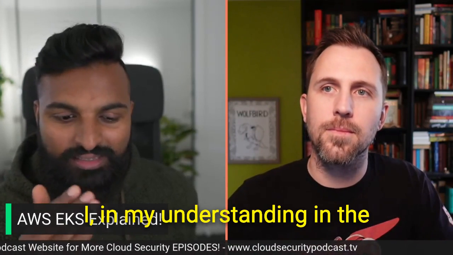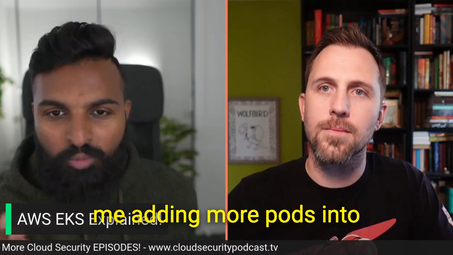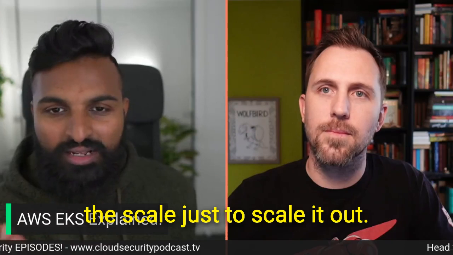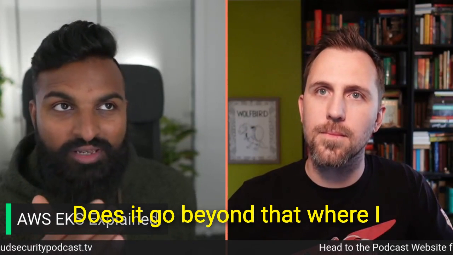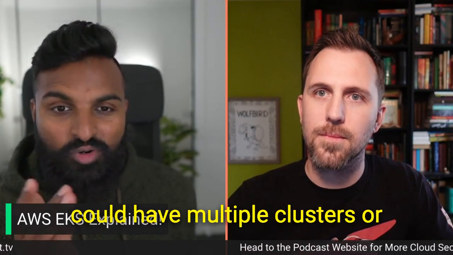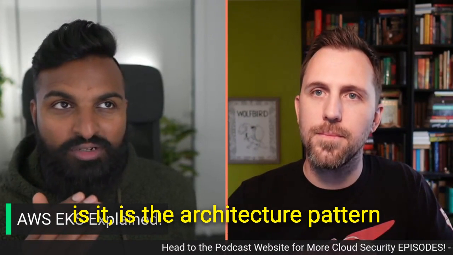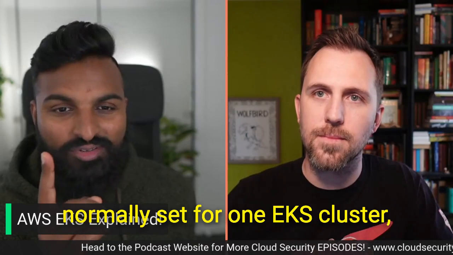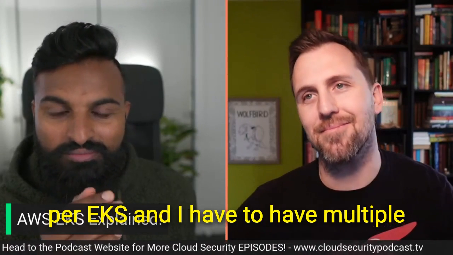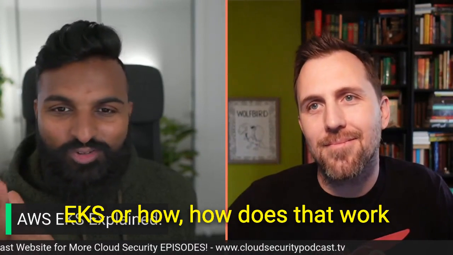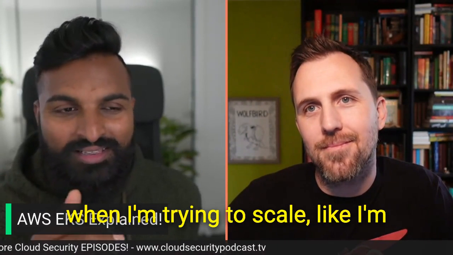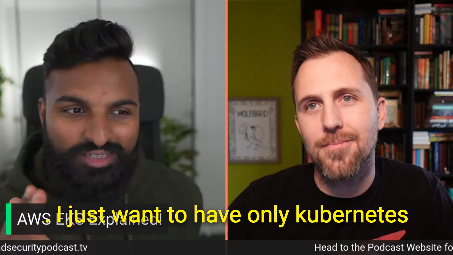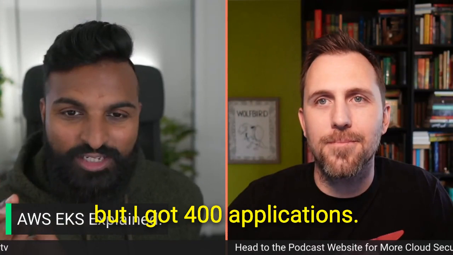In my understanding of the Kubernetes concept, it's just me adding more pods to scale it out. Does it go beyond that, where I could have multiple clusters, or is the architecture pattern normally one EKS cluster, or do I have to have multiple EKS? How does that work when I'm trying to scale? Like, I'm starting a company today. I just want to have only Kubernetes, but I've got 400 applications.